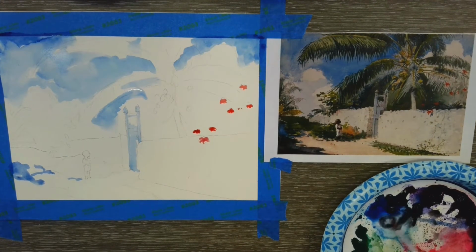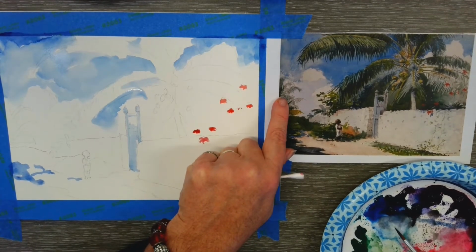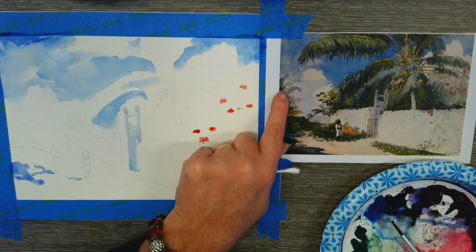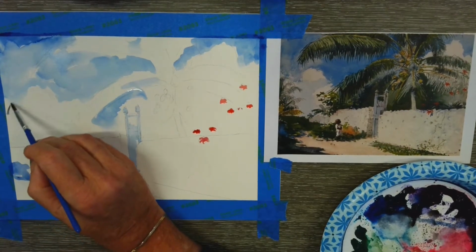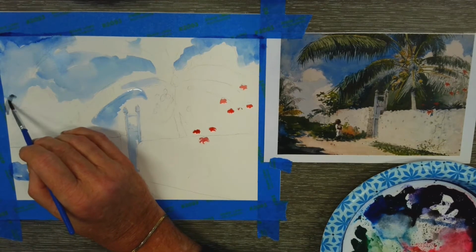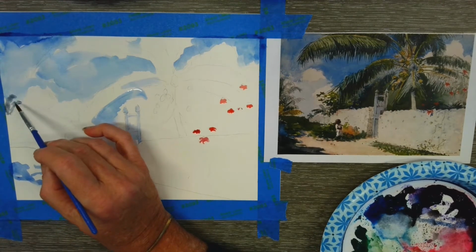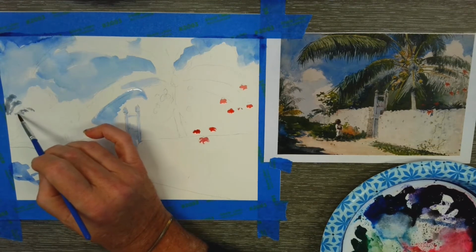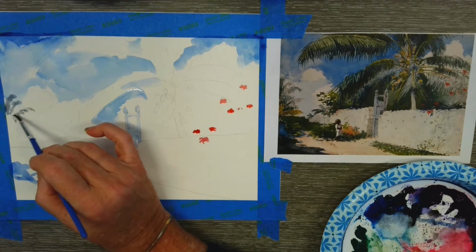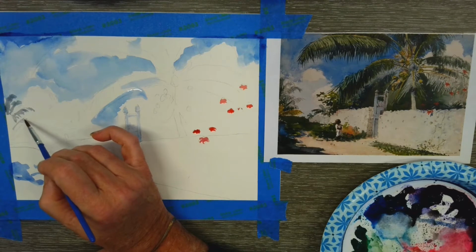It's a Payne's Gray for these palm fronds over here. And I'm going to go to those next because they're not touching anything that's already wet on my palette. So this is the Payne's Gray with a little bit of blue. Just light strokes, arcing around.